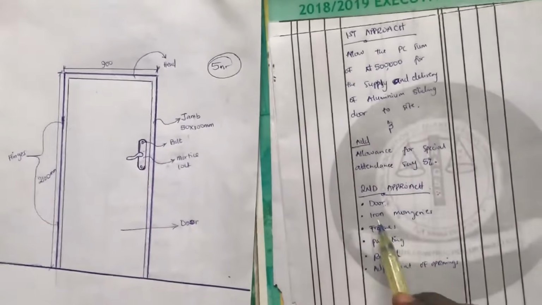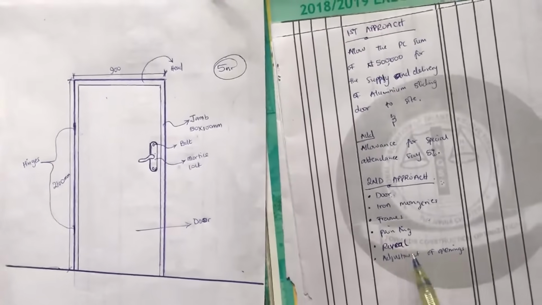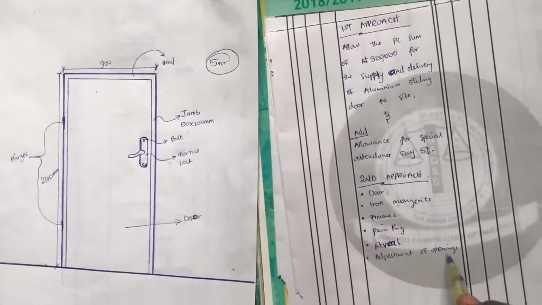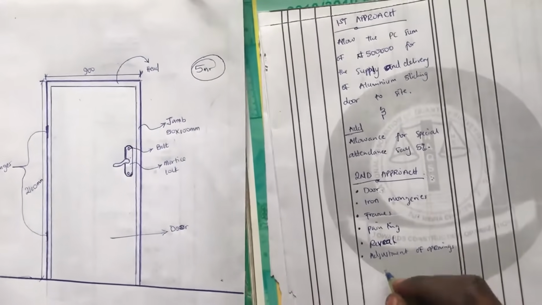So remember that when you are carrying out your takeoff, you need to measure for the door, the ironmongeries, the frames, the painting work, the reveal which I just showed you, and then you will now carry out adjustment for openings. So let us take them one after the other. Now let us start with the door.